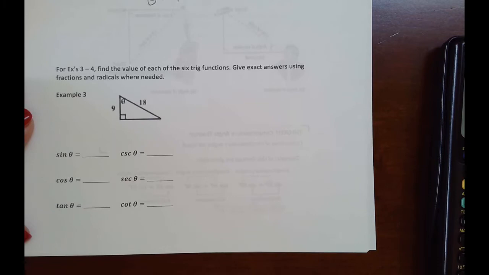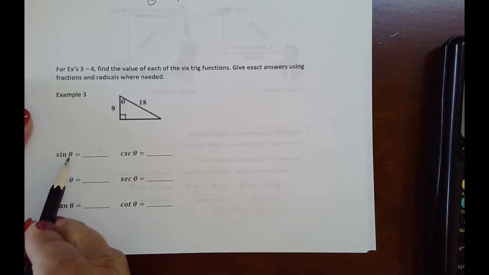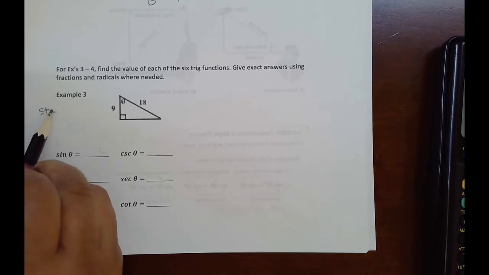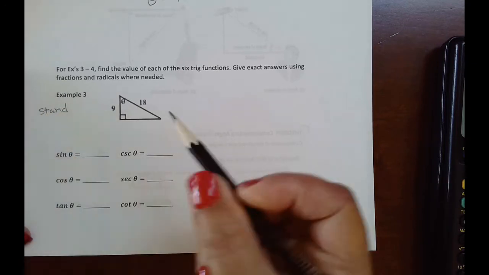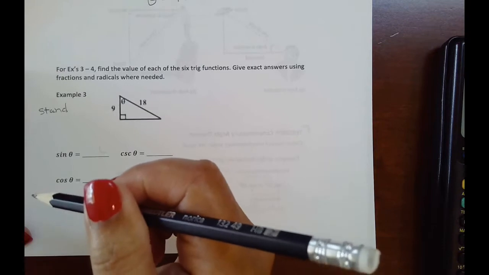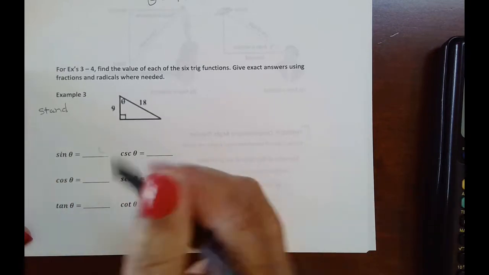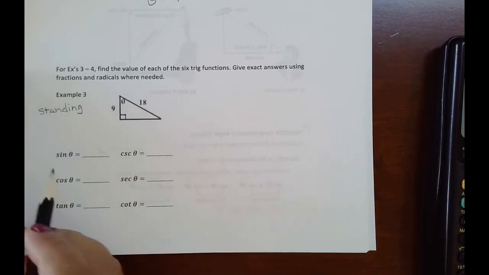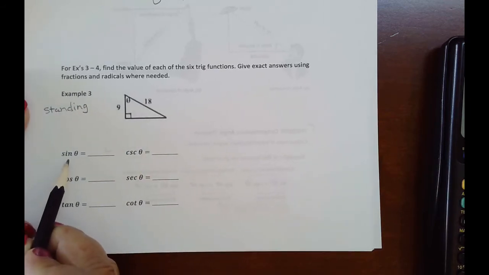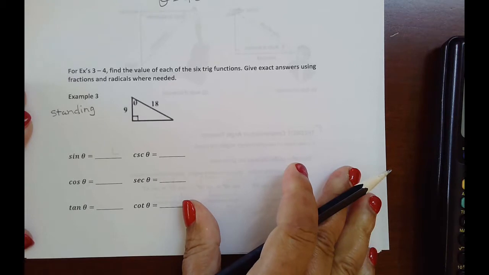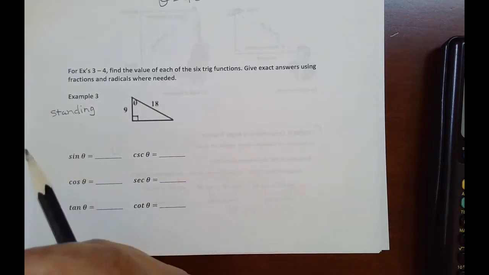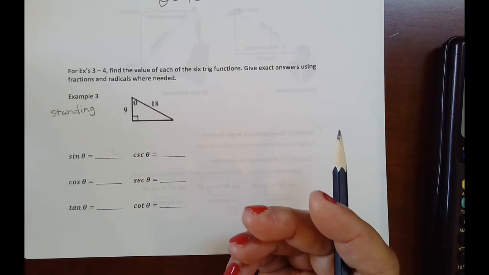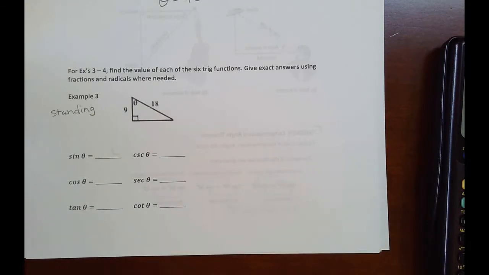When it says to find sine of theta, that means you should be standing on theta when doing sine, cosine, cosecant, all of these. You should be standing in a specific location, and that'll be the angle that they mention right here. Because when you start doing opposite over adjacent and opposite over hypotenuse, that's all about where you're standing.